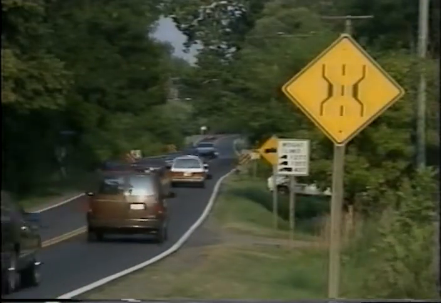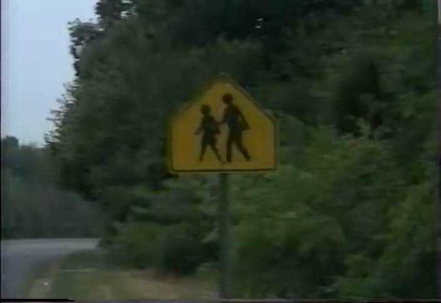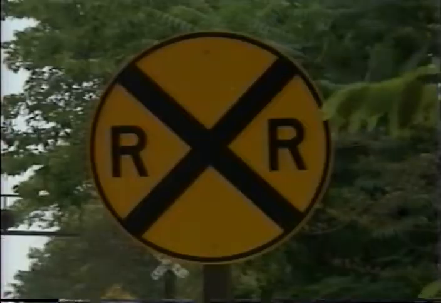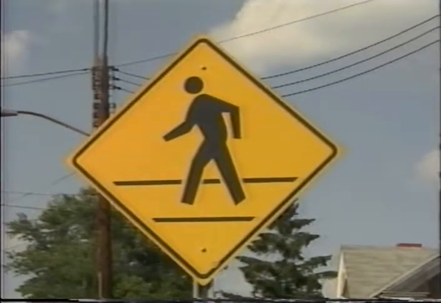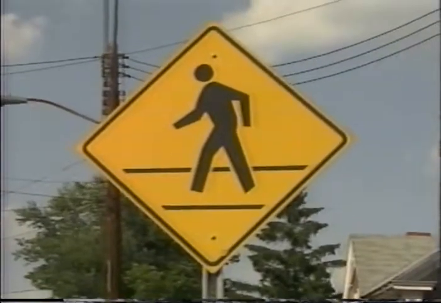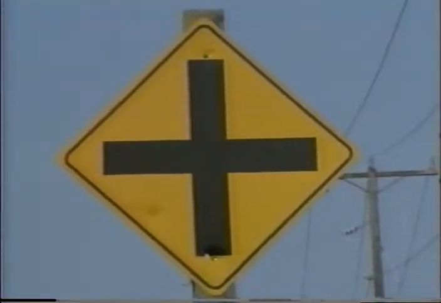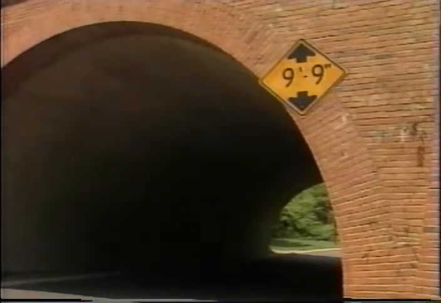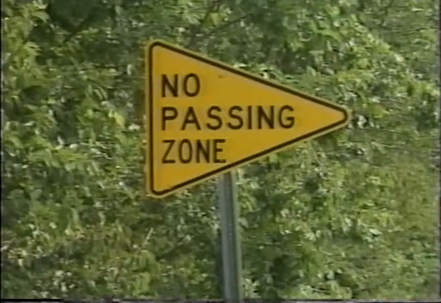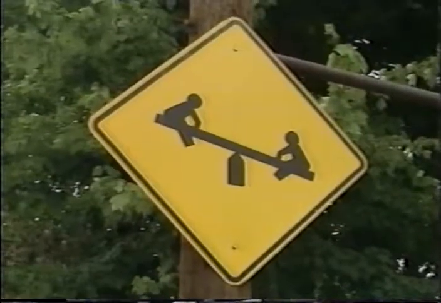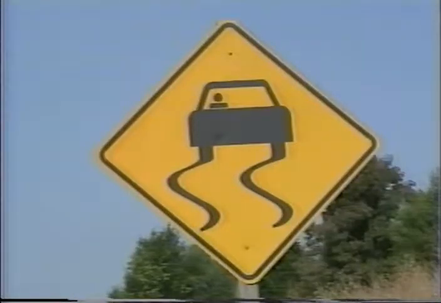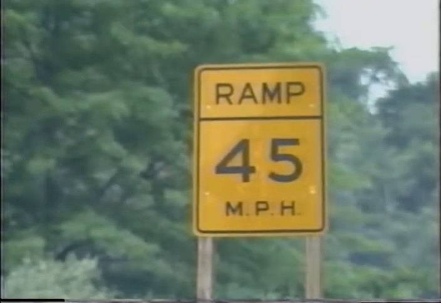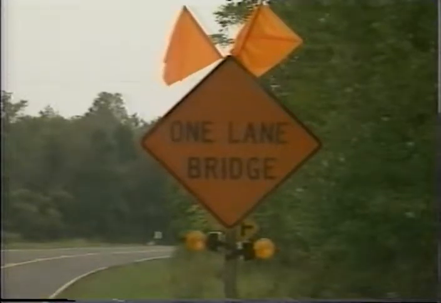Warning signs are used on narrow roadways and bridges, in school areas, at railroad crossings, at crossings and entrances to streets, highways, and freeways, at intersection areas, for bumps and dips, at low clearances, for no passing zones, at playgrounds, in areas where there is slippery pavement, for speed reduction advisories, and where there is road construction and maintenance.